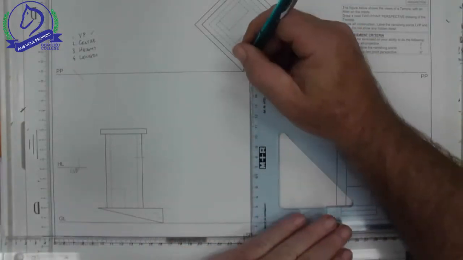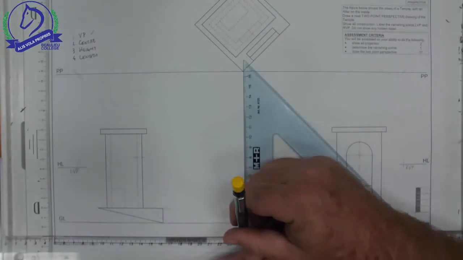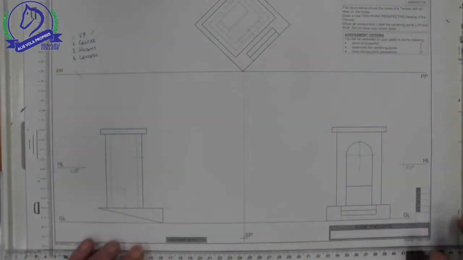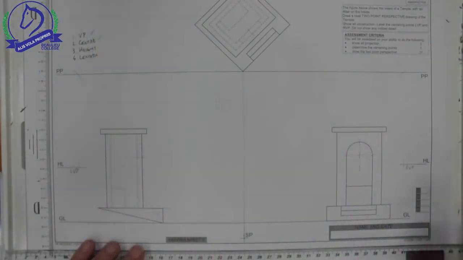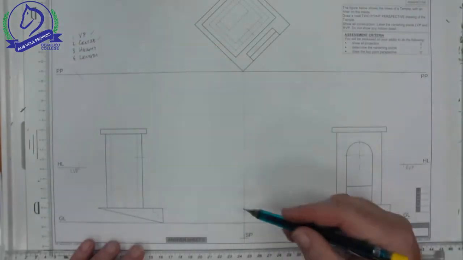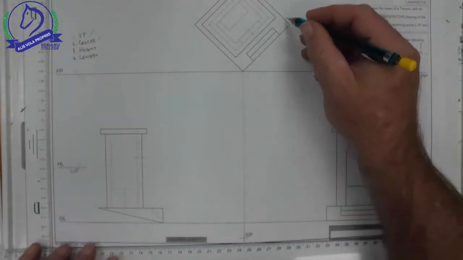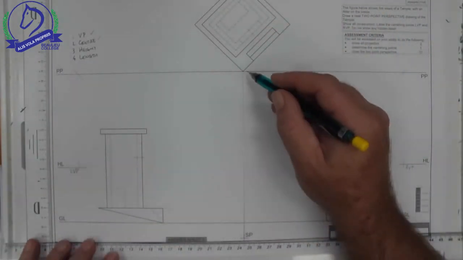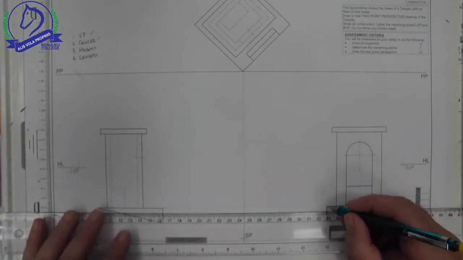So I'm going to take the intersection here and project my line. Our center line is done. Now what I've said is to take your heights across. It just depends which part we're going to work with. I'm going to start by drawing this base with this funny triangle shape because it is touching the picture plane. So I need the heights.